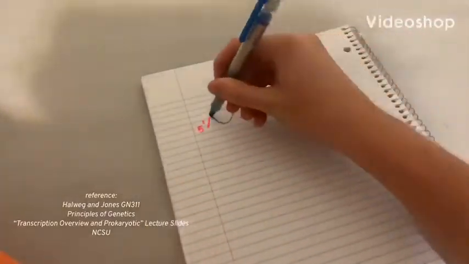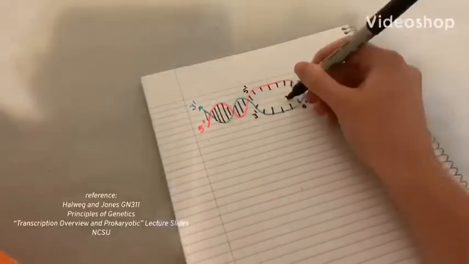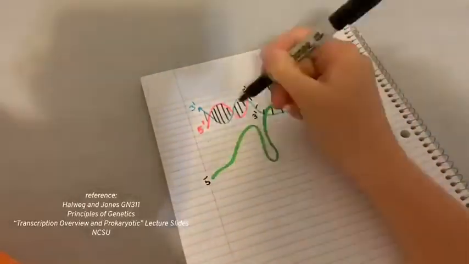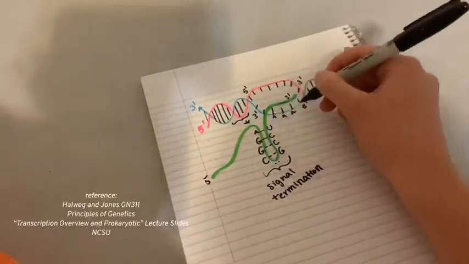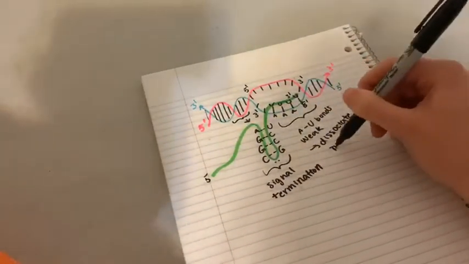This goes until termination, which occurs after an inverted repeat of nucleotides causing a hairpin loop formation signals termination, followed by a string of adenines. The adenine uracil bonds are then weak enough for dissociation of the DNA-RNA pairing.